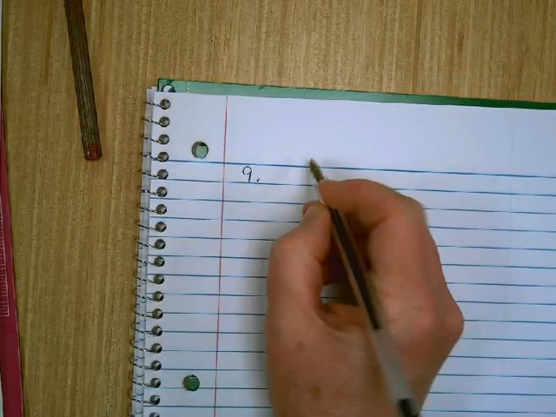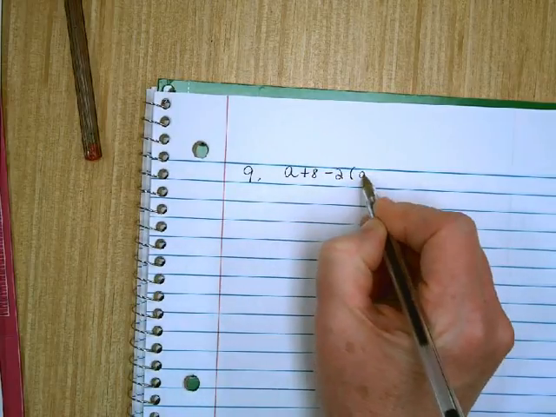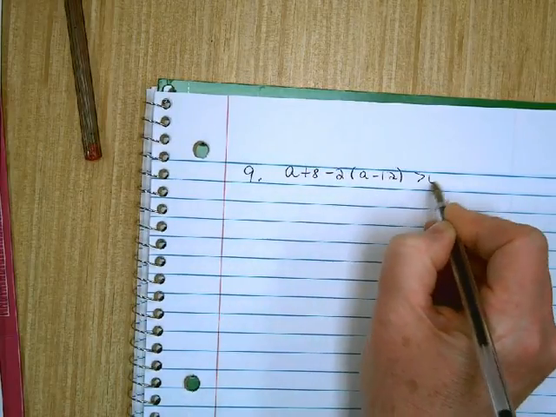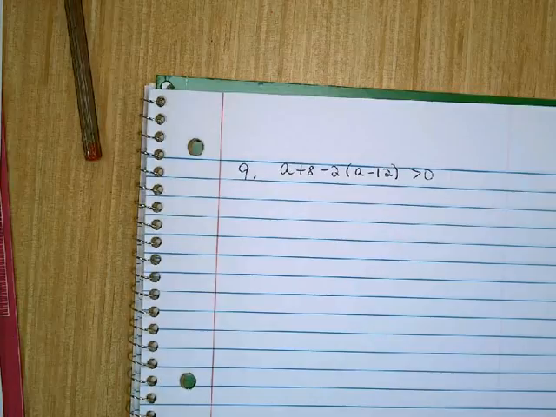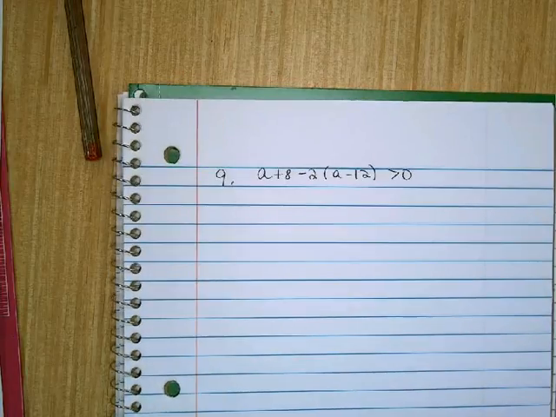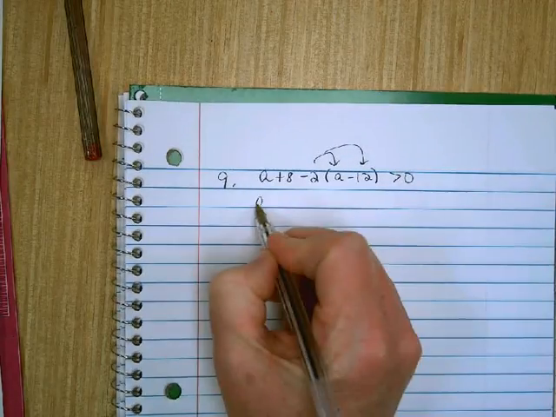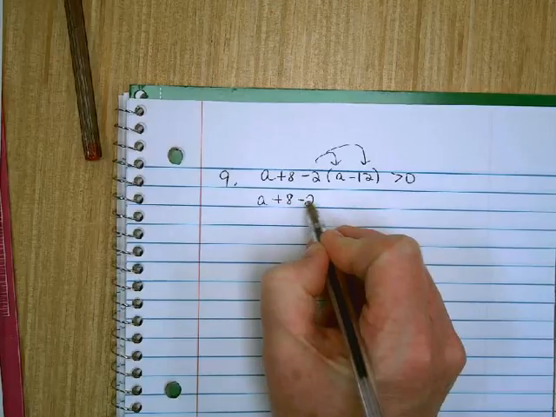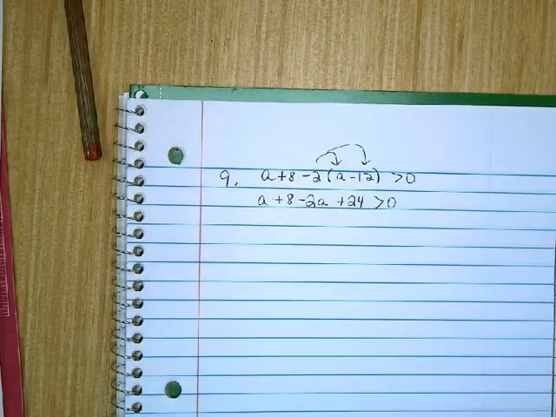Number 9 says solve the inequality. So help me do this one. Taylor? Okay. Alright, so A plus 8 minus 2A plus 24 is greater than 0.